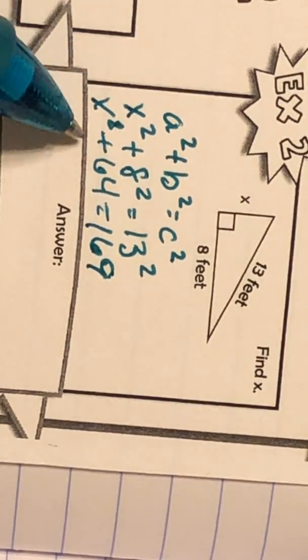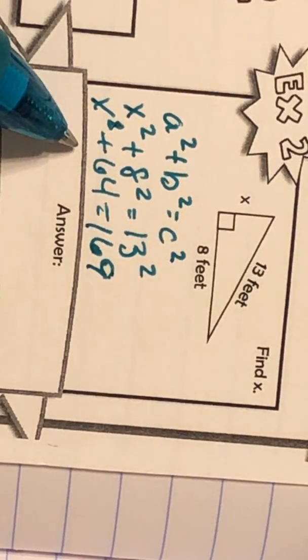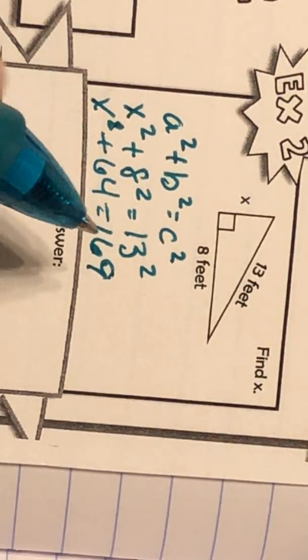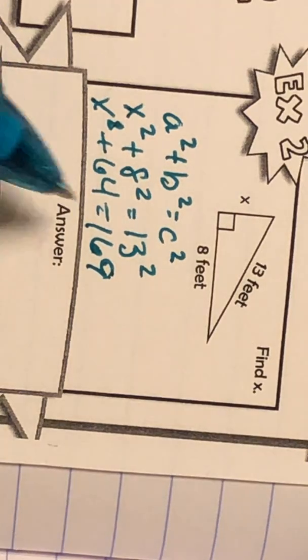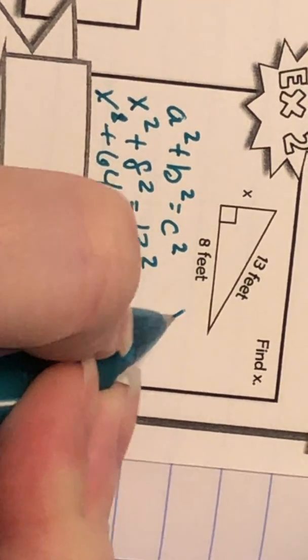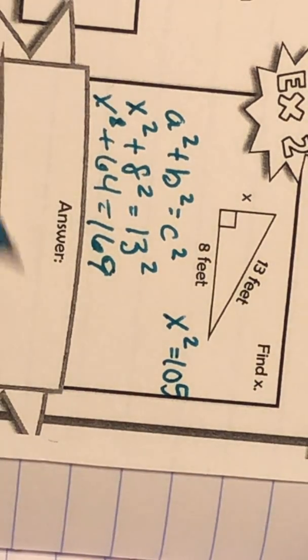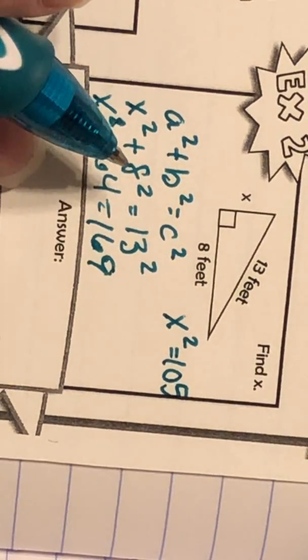In order to do that, I have to get rid of the 64. The opposite of addition is subtraction. So I'm going to subtract 64 from both sides. 169 minus 64 is 105. Okay. Now I have x squared equals 105.